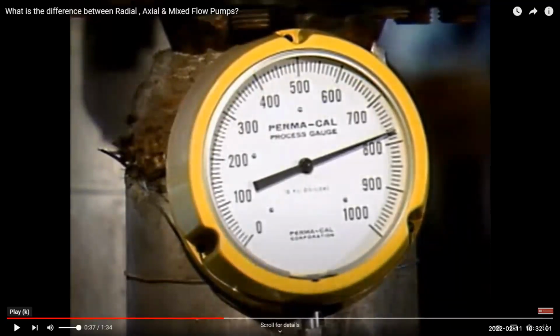It says discharge pressure, not the discharge, okay? This is actually high pressure.